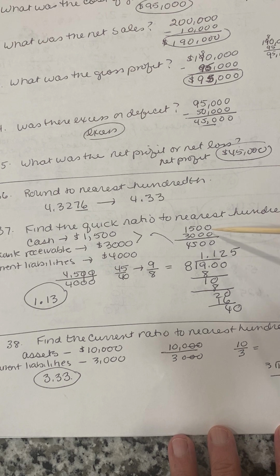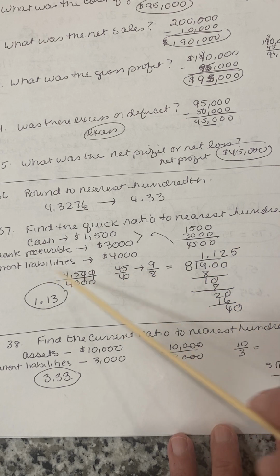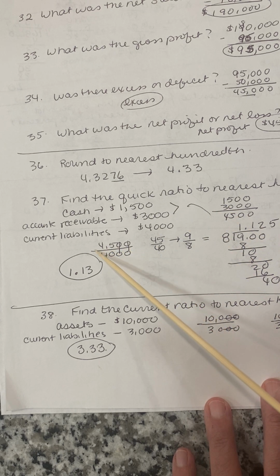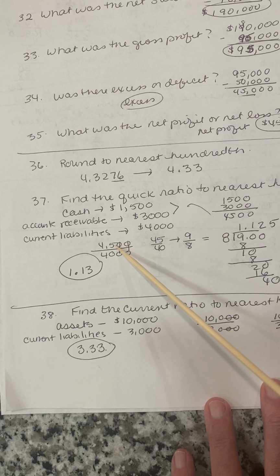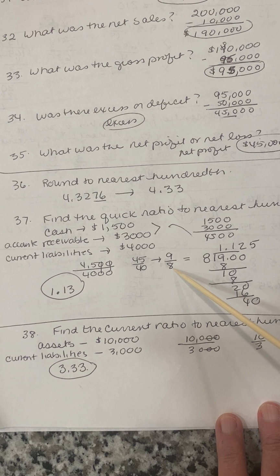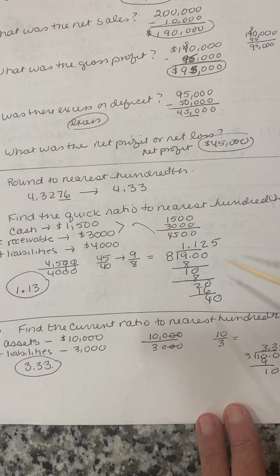So this 4,500 is going to be the top, our receivable plus our cash. Now the current liabilities. So we're going to take 4,500 over 4,000. If we took the zeros off, I got 45 over 40. You can turn that to 9 eighths because 5 goes in there 5 times and 8 here. So now you just do your calculations. 8 goes into 9 how many times? Once, and you keep going, and you get 1.125.